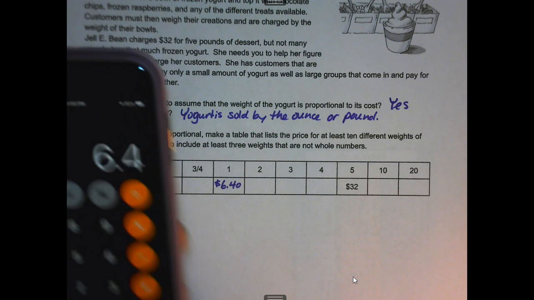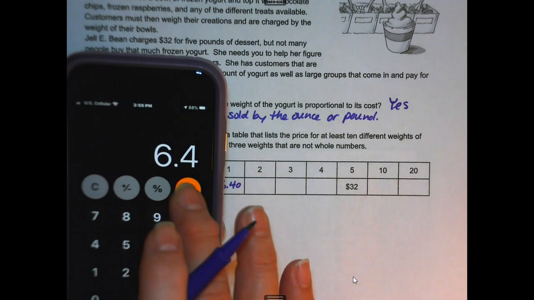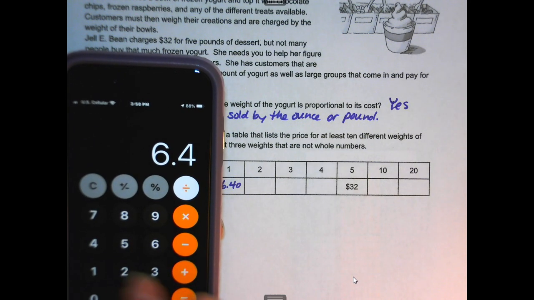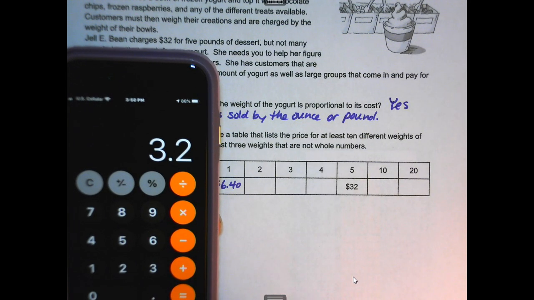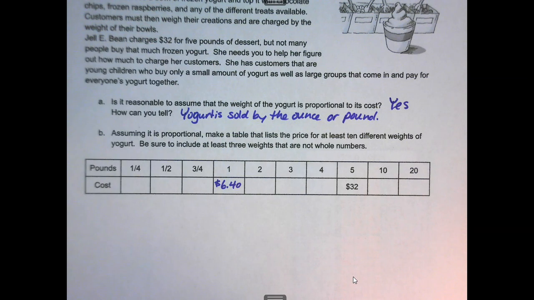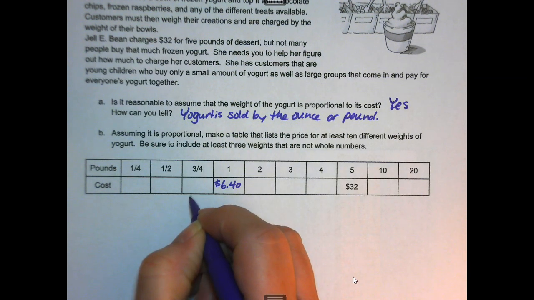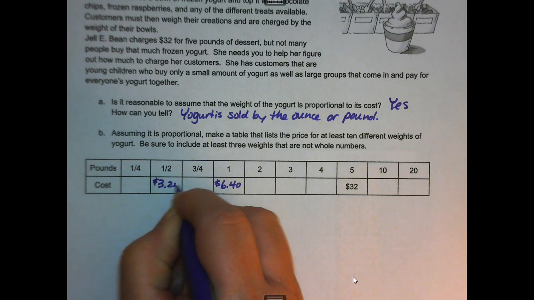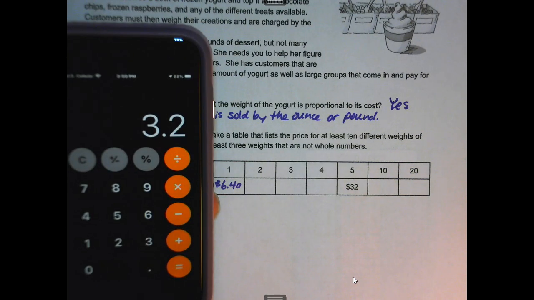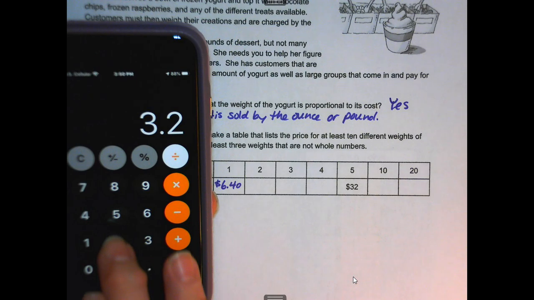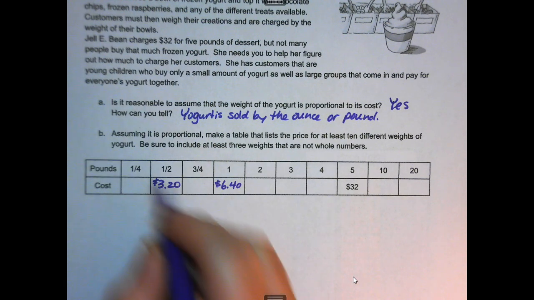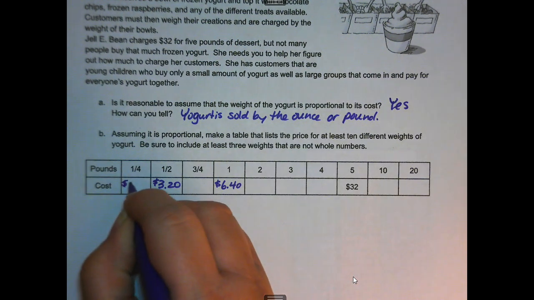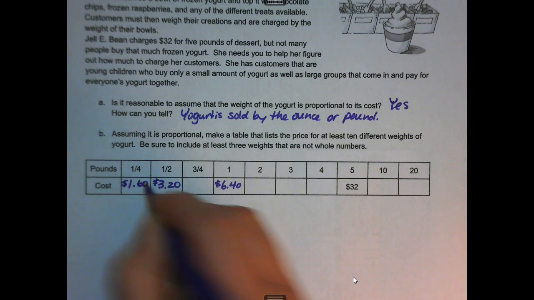With this calculator, I am going to divide this in half. And that's going to give me how much it costs for half a pound. So for half a pound is going to be $3.20. If I divide this in half again, that gives me the cost for 1/4 of a pound.